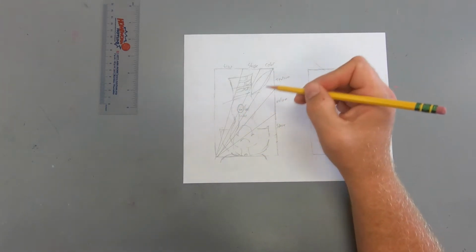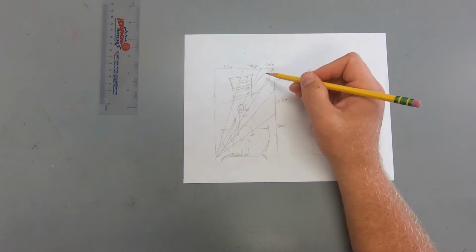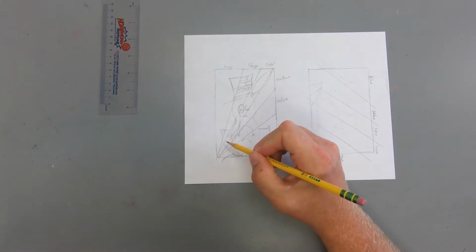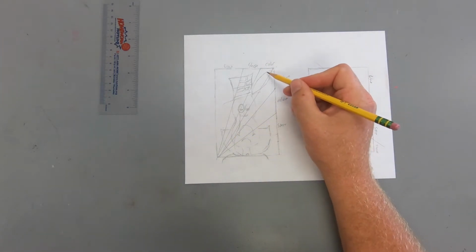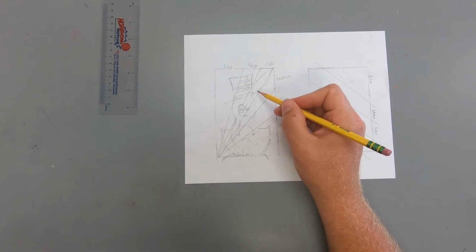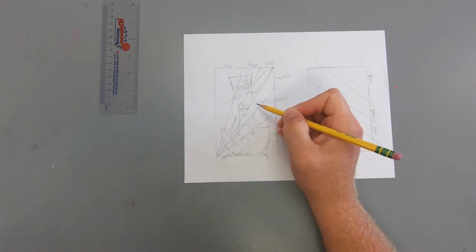With color, it's going to fill this entire section here. And the way that we want to do this is we're going to try to create a color wheel out of this. So we're going to go from yellow to orange to red to violet to blue to green and then back to yellow.